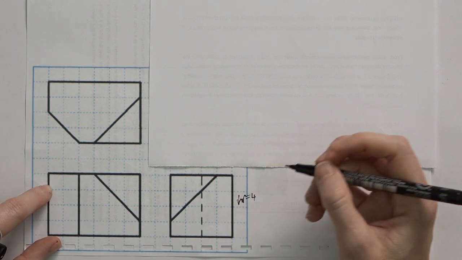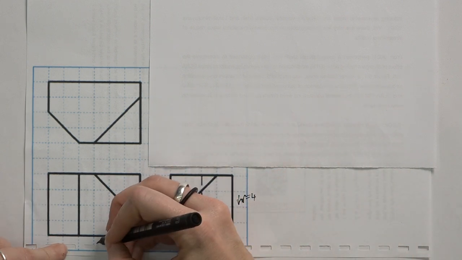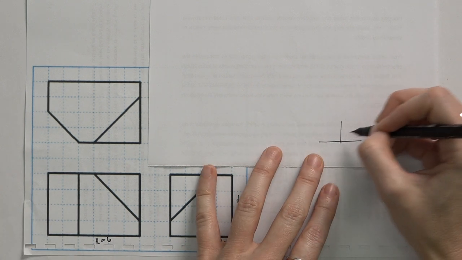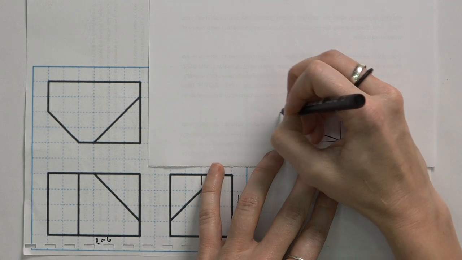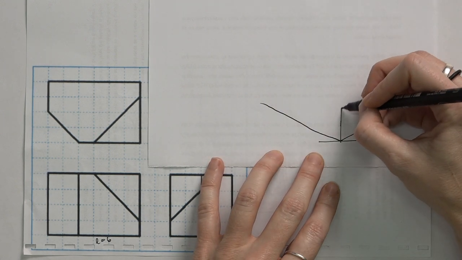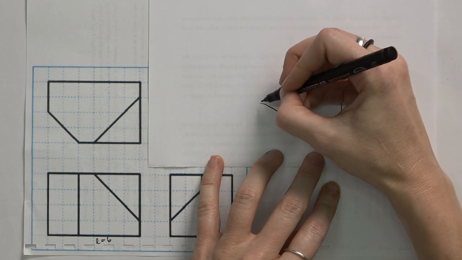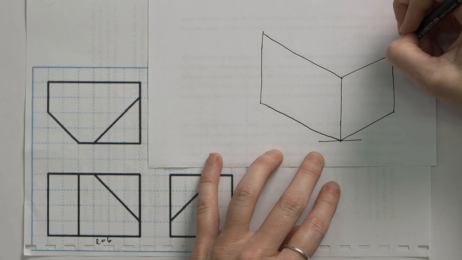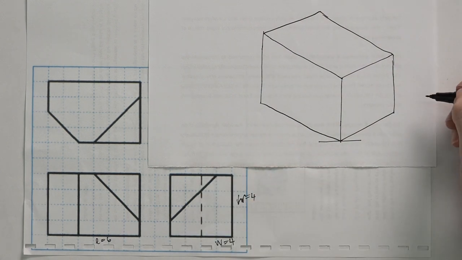So we have the height as 4, we have the width as 4, and here we have the length as 6. So we start by drawing our small little cross. If that is 4, then approximately 6 would be like that. And slowly we continue. And from the other two tutorials, you should already be proficient at drawing these blocks quite fast.